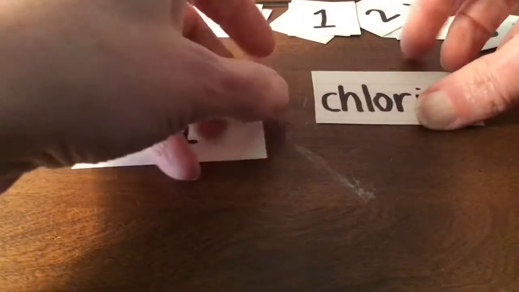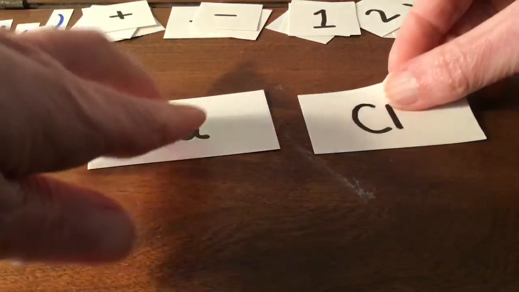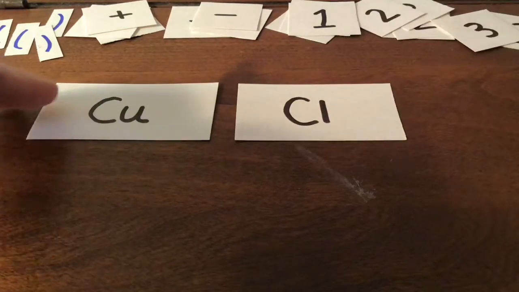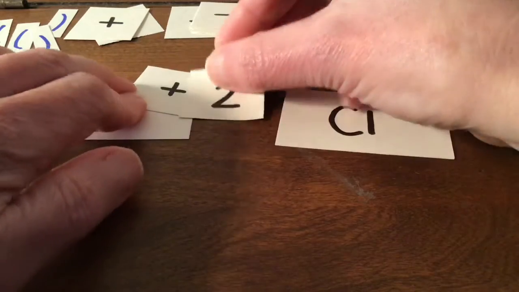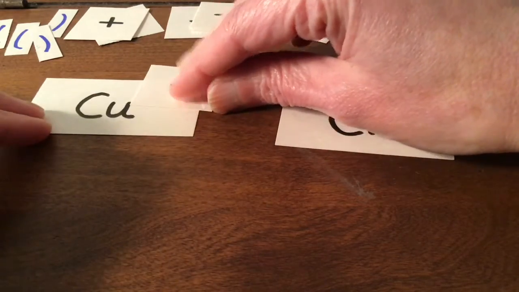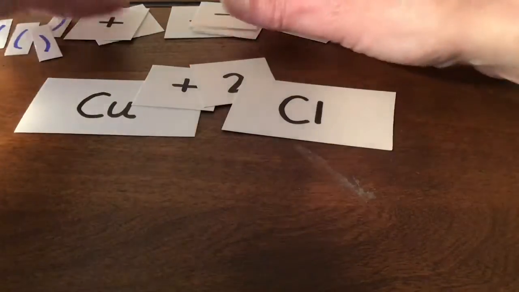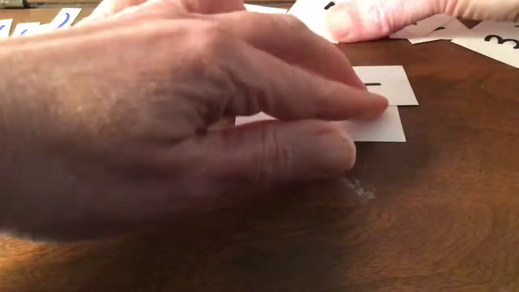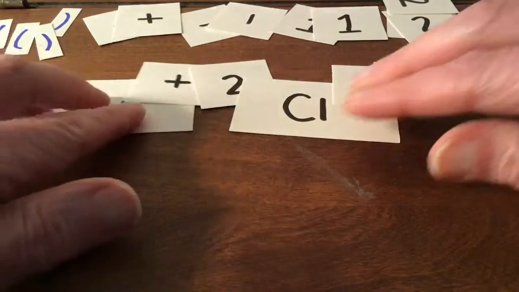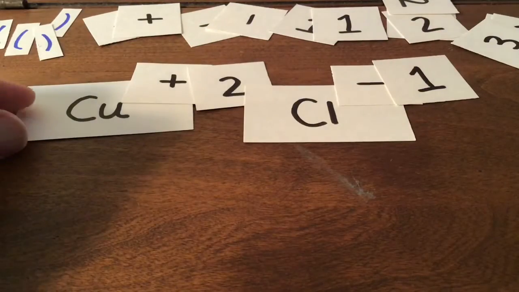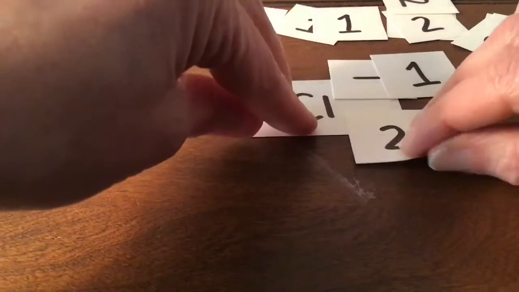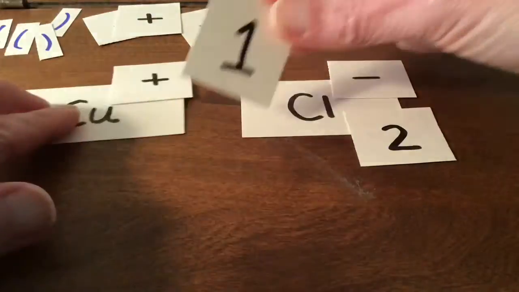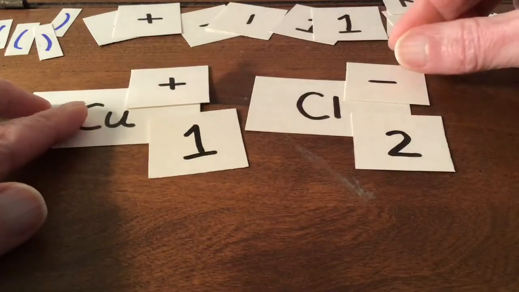Copper can be a +1 ion or a +2 ion, so the Roman numeral lets us know which one we have. So since the copper is a +2, we'll make that a +2. And the chloride is always -1. So I have a Cu +2 and a Cl -1. I take the charge from one and I give it to the other. I cross it again, and there I have my formula.